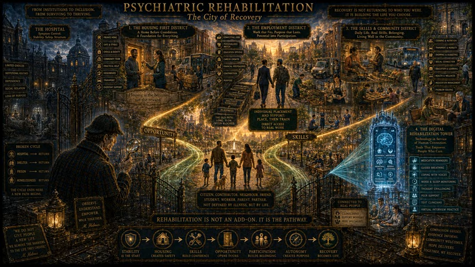Stigma has built literal walls around the city. So rehabilitation has to begin by opening doors. We're talking access to housing, education, competitive employment. Let's start with the most fundamental human need: shelter. To really understand the modern approach to housing severely mentally ill patients, we have to look back at the historical mechanisms of psychiatric care. All right, how did we get here?